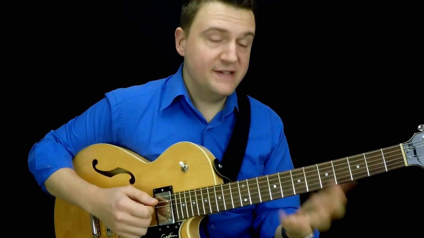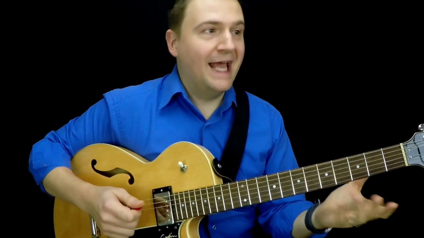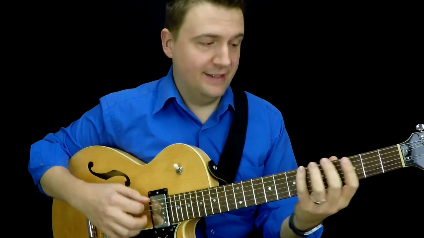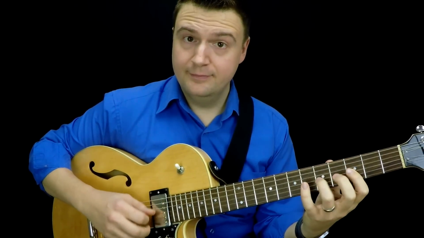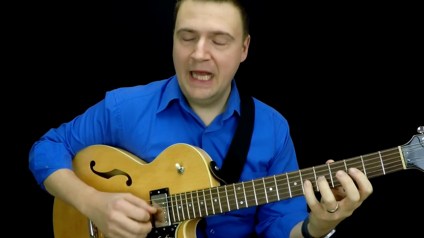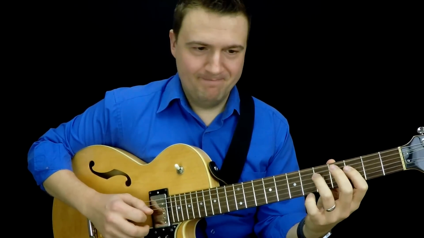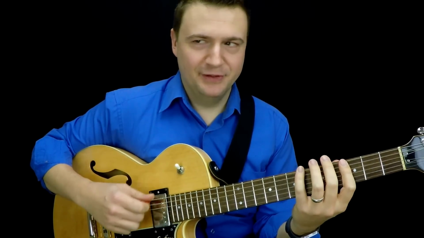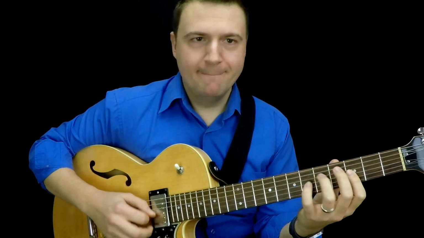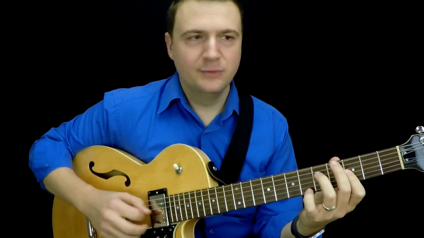However, this is the minor pentatonic for B flat, and there is this major pentatonic, right? It's here, so you just go 3 frets down, same shape. It sounds a little more country, sort of Motown-ish, like, you know the song, right? People know that song.